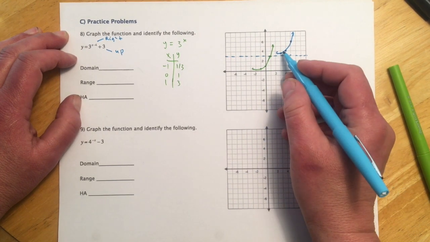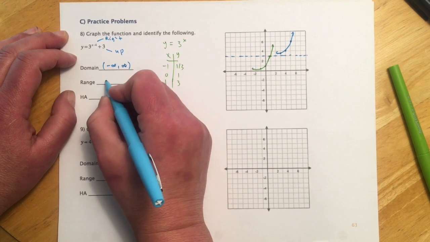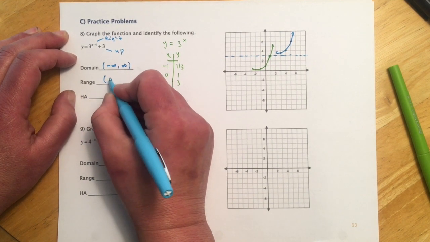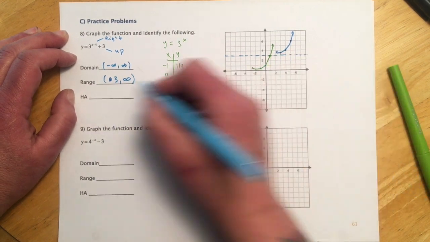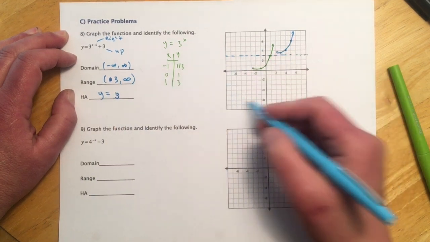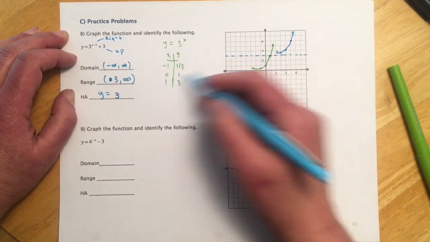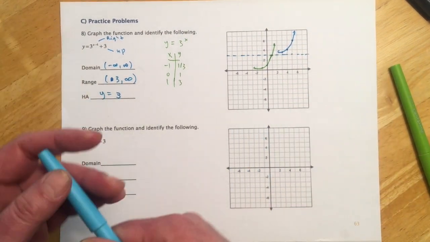With this, now I have domain, -infinity to infinity. Range would be from 3 to infinity. And my horizontal asymptote would be y equals 3. And so that's how you would see this on the exam, with these questions asking you to draw something like that.